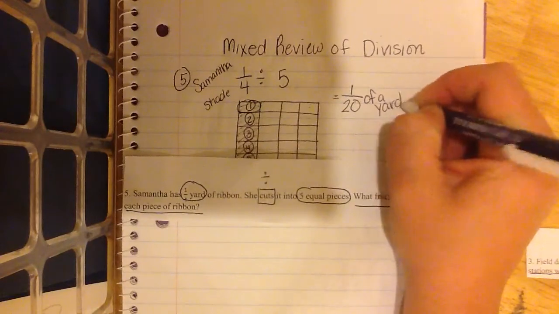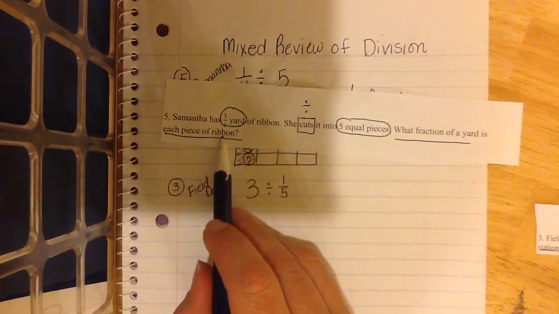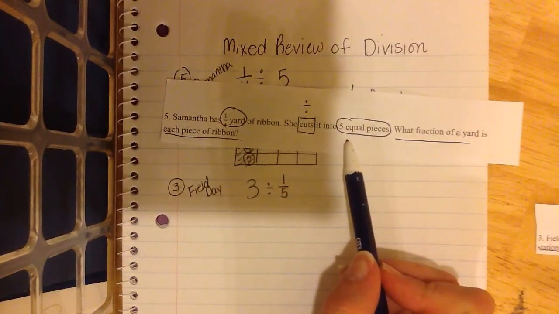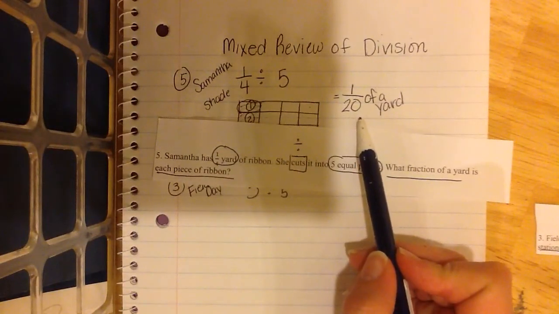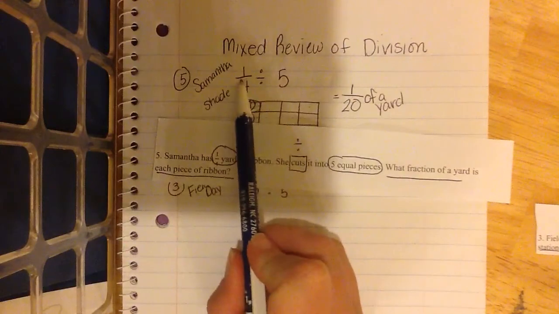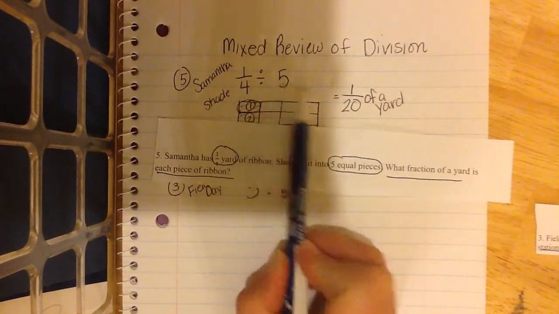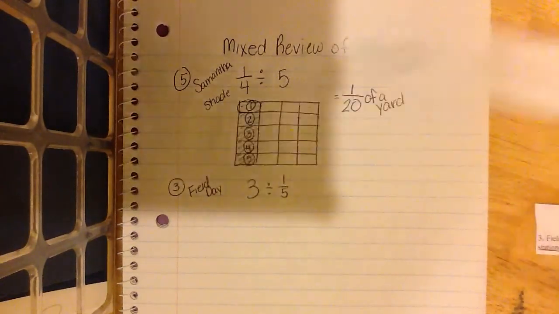Let's see if that logically makes sense. I'm starting with 1/4 of a yard of ribbon, and I have to cut that into pieces, so I know I'm going to get smaller. And 1/20 is much smaller, so that makes sense to me. Let's see if this meets the pattern. 1 stays the same, 4 times 5 is 20, and I use that as my denominator. That does match my pattern.